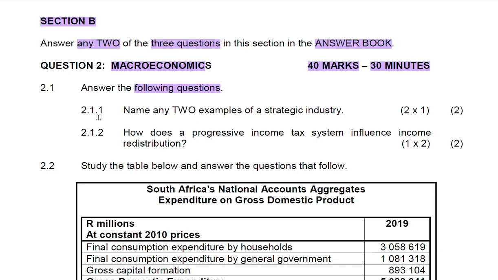Now let's look at 2.2.1. Name any 2 examples of strategic industry. In this case, candidate, I am going to give you more than 2. However, if the same question were to come in your exam, either for the trial or the final, you need to provide only 2. So what are those strategic industries?